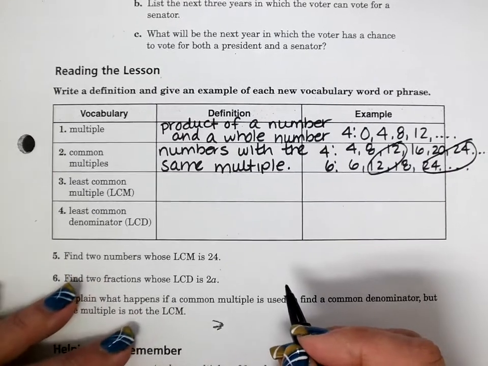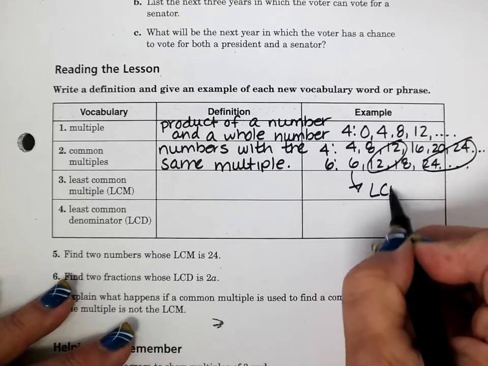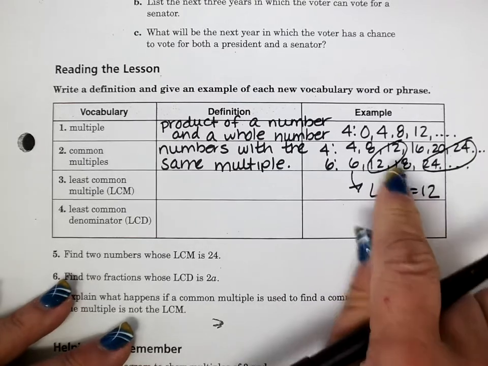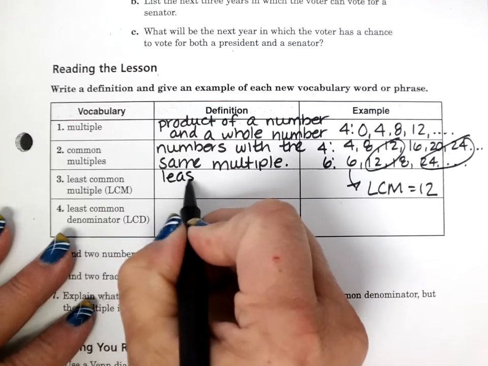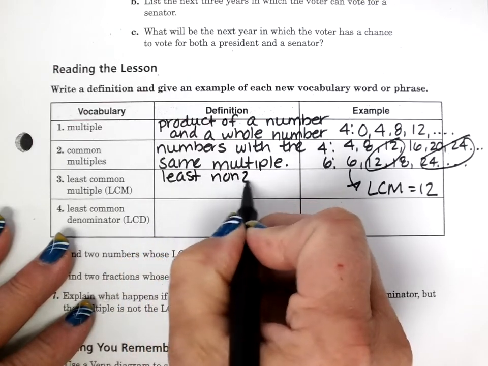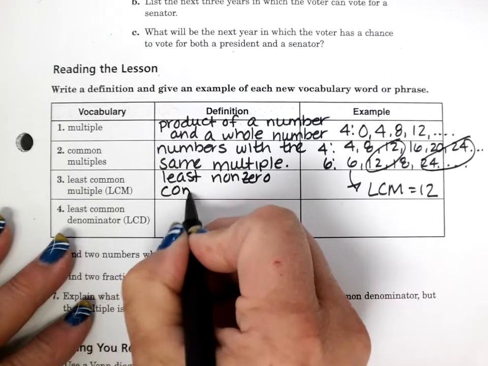Now what I want is the least common multiple. So in here, my least common multiple, my LCM, is 12. That's the smallest multiple that they have in common. So it's the least non-zero, otherwise they'd all be zeros. Least non-zero common multiple.